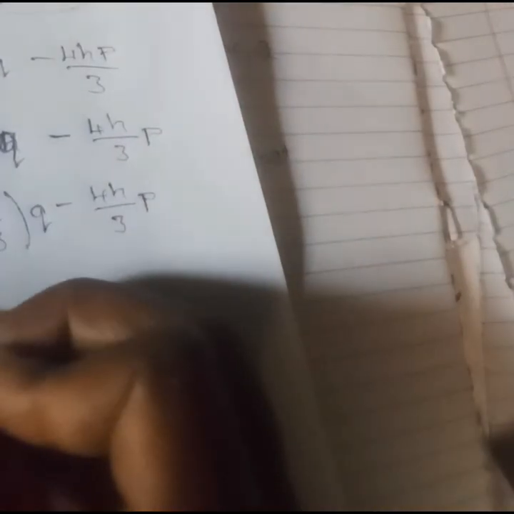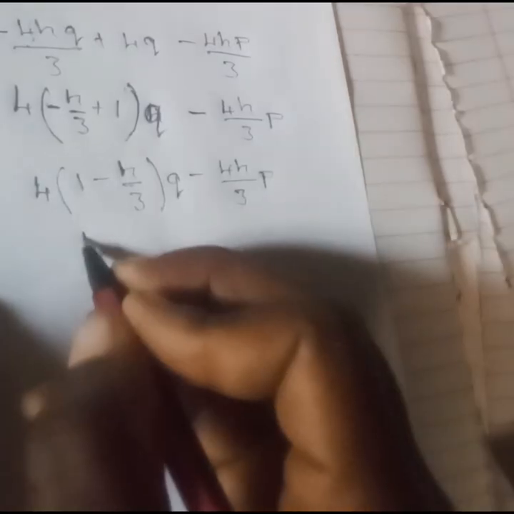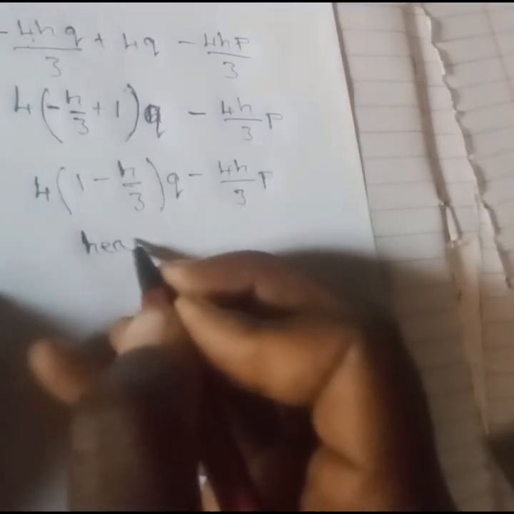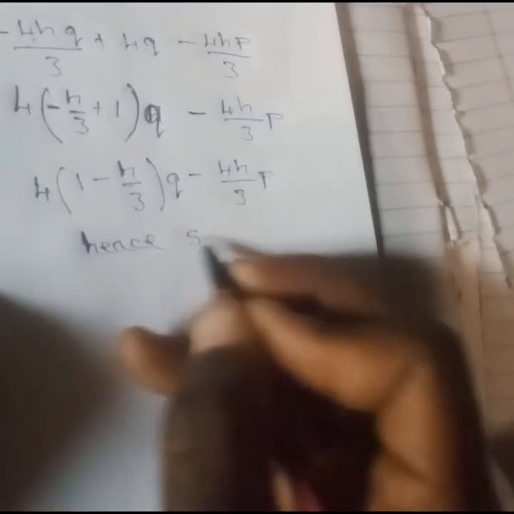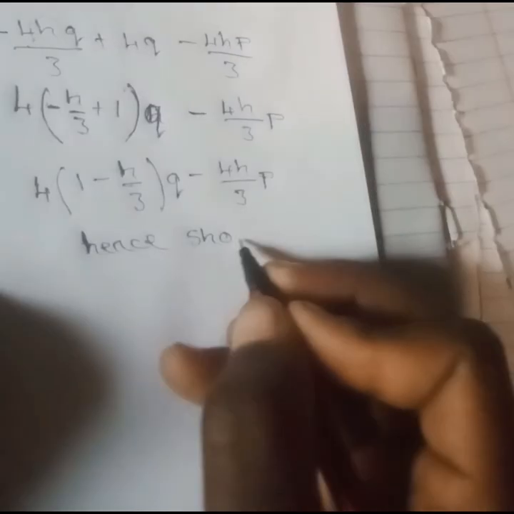You can see this is just the same as this. So like this, you have answered. Then you can say hence shown. You have shown your work.